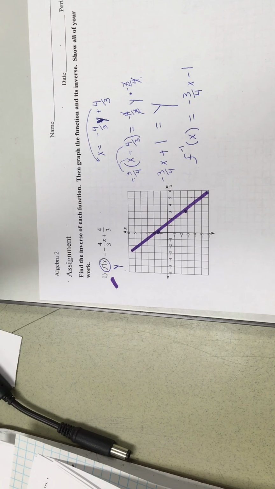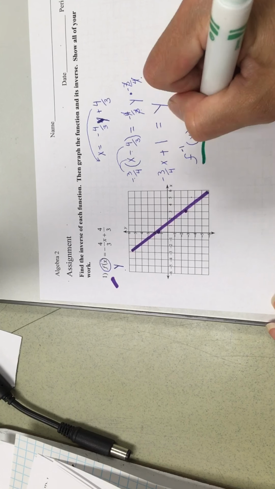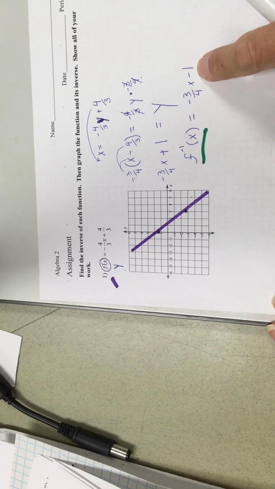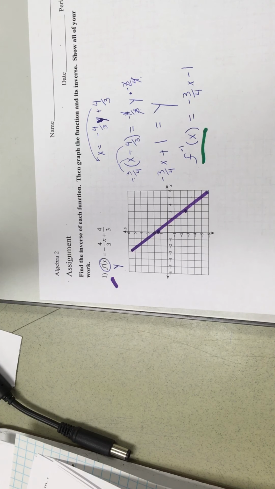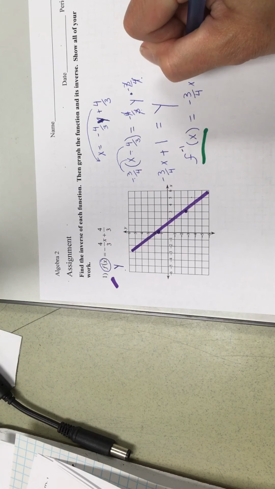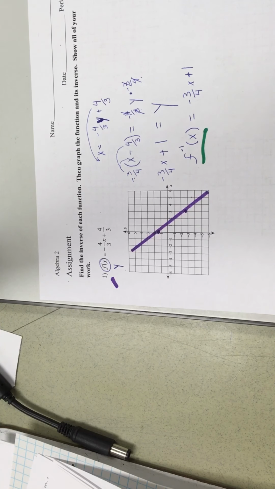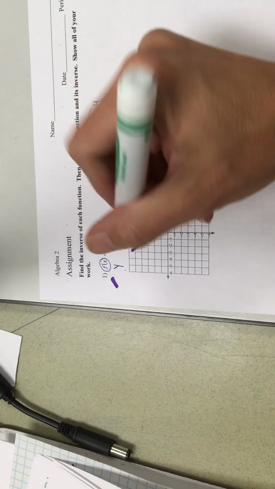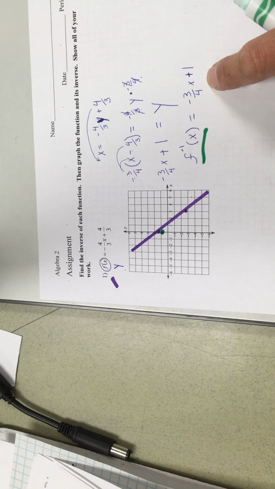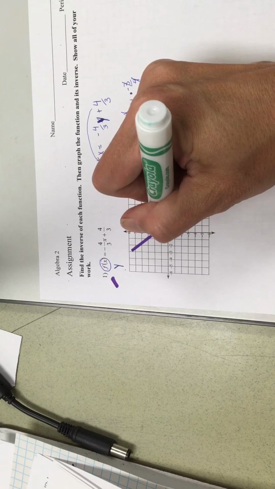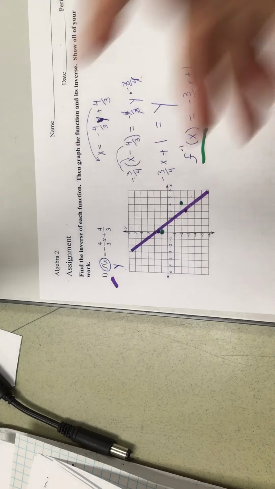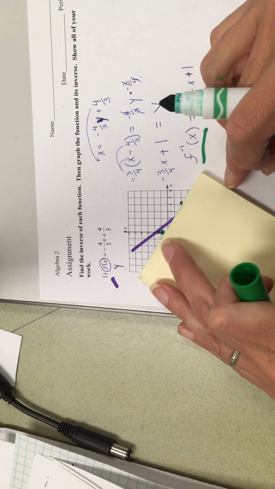Then I'll do the same thing with the inverse of f of x. I did something wrong here. Did you guys catch that? This was plus 1, and for some reason when I copied it, I made it minus 1. It should be plus 1. So my intercept is at positive 1. And then I have down 3/4, so just a slightly different slope than the other. Down 1, 2, 3, and over 1, 2, 3, 4. And then take a straight edge and draw my line.